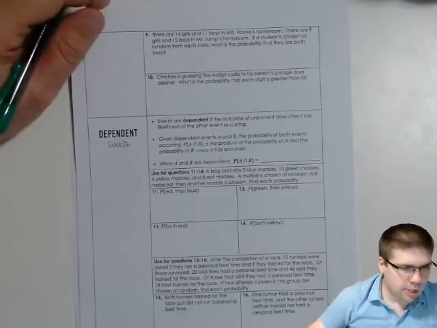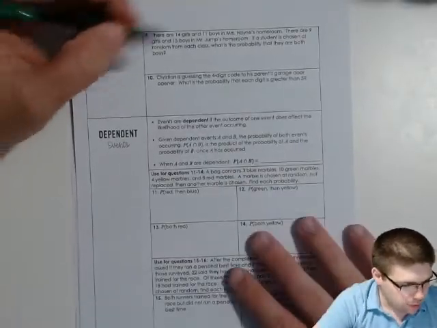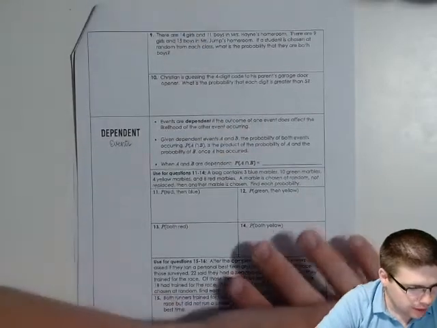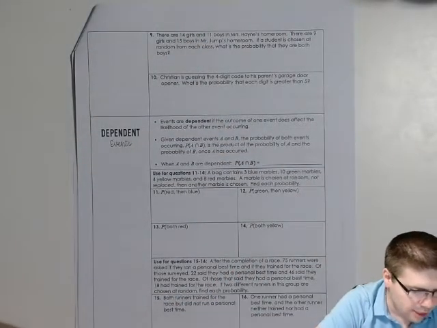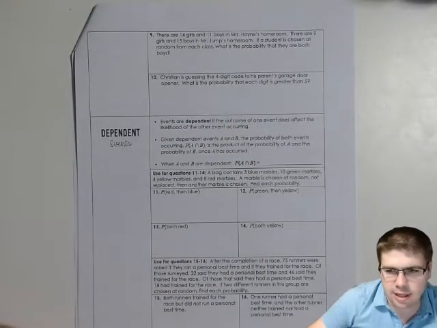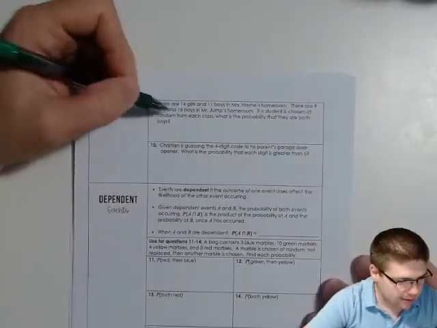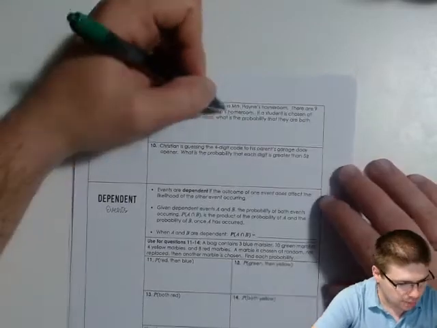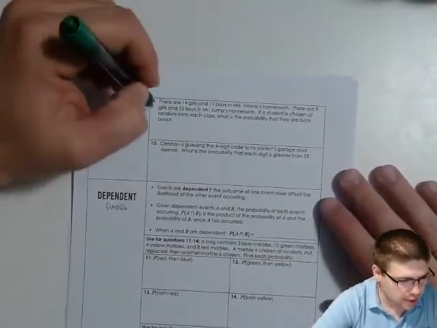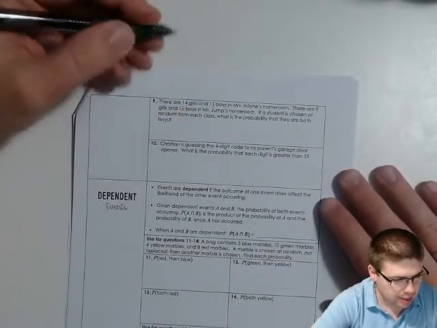All right, a couple more examples of this one. There are 14 girls and 11 boys in Mrs. Haynes' homeroom. There are 9 girls and 15 boys in Mr. Jump's homeroom. If a student is chosen at random from each class, what is the probability that they are both boys?